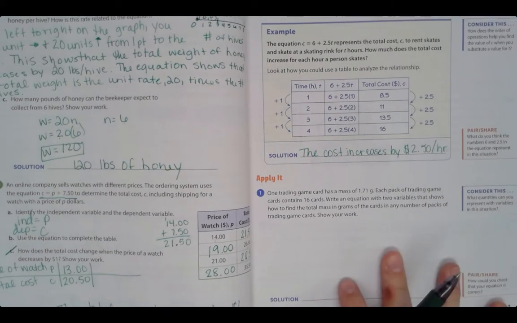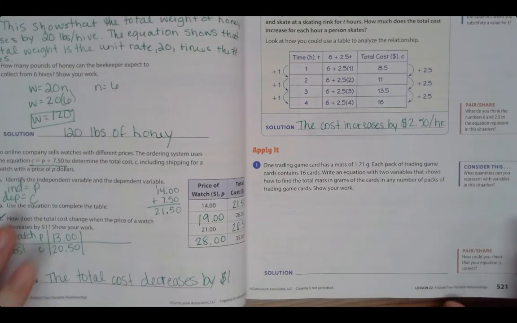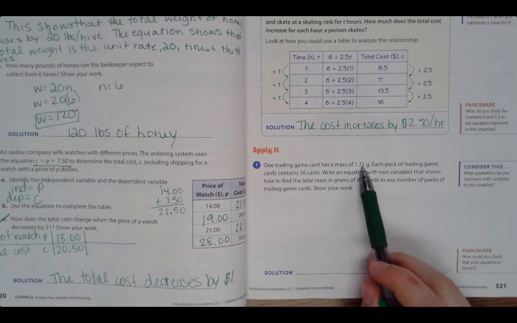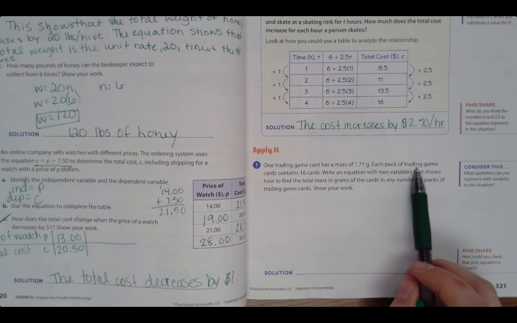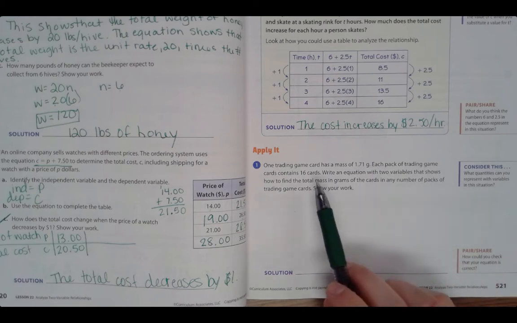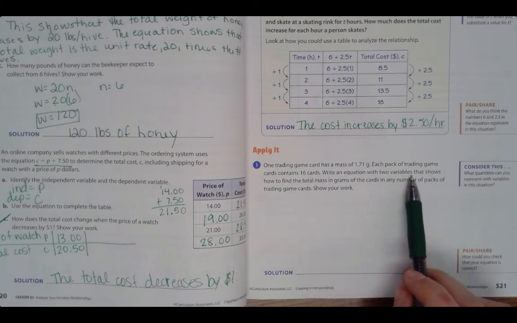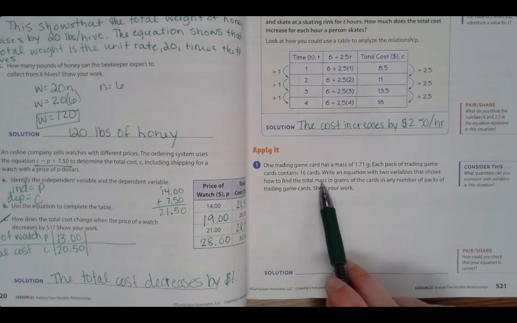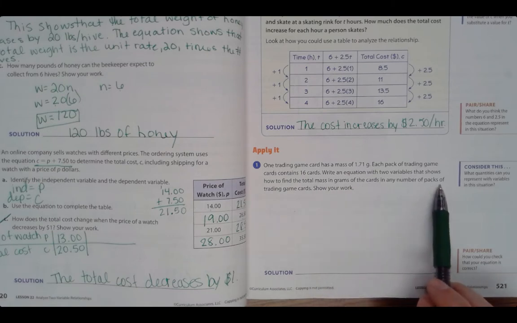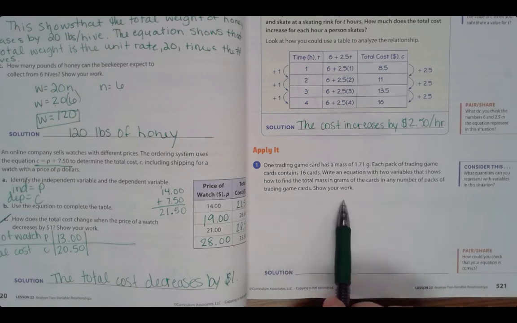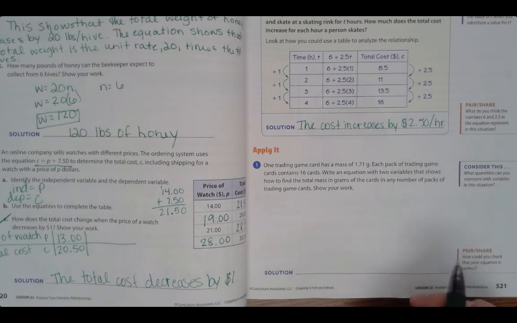All right, number 1. One trading game card has a mass of 1 71/100 grams. Each pack of trading game cards contains 16 cards. Write an equation with 2 variables that shows how to find the total mass in grams of the cards in any number of packs of trading game cards. Show your work.